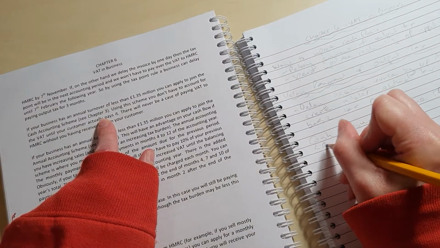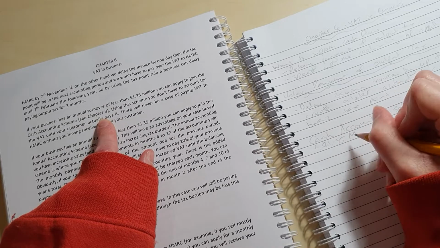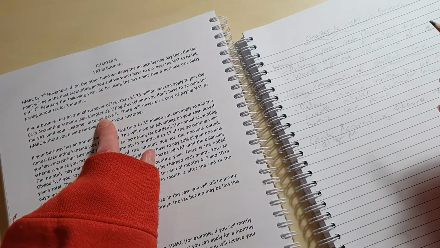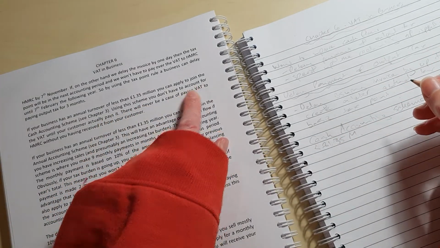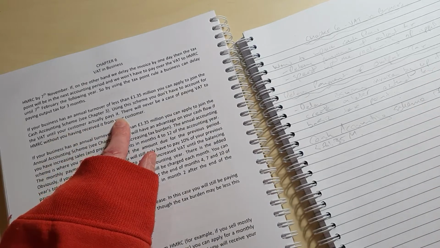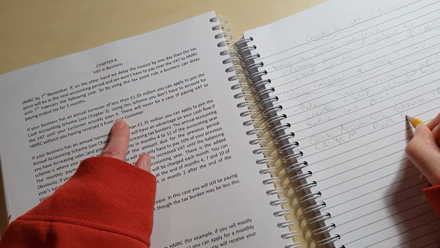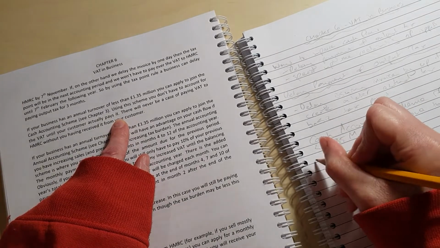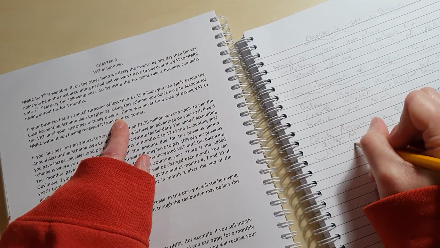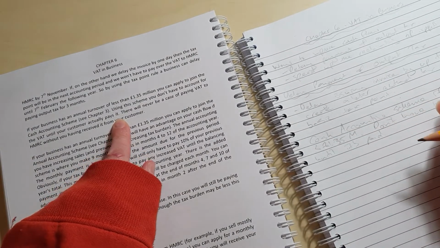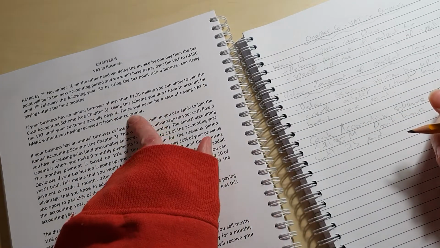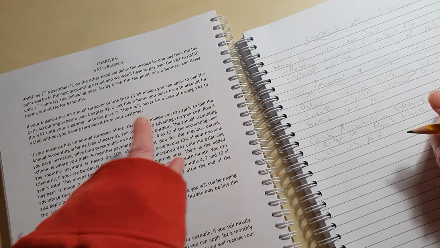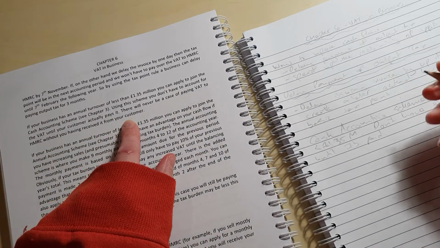Using the scheme, you don't have to account for the VAT until your customer actually pays it. There will never be a case of paying VAT to HMRC without you having received it from your customer.